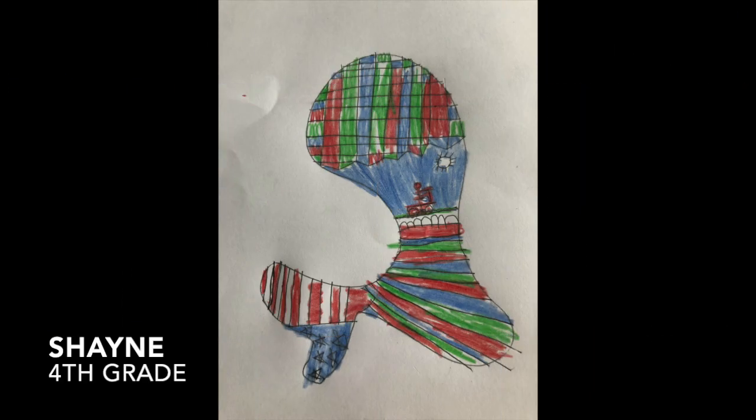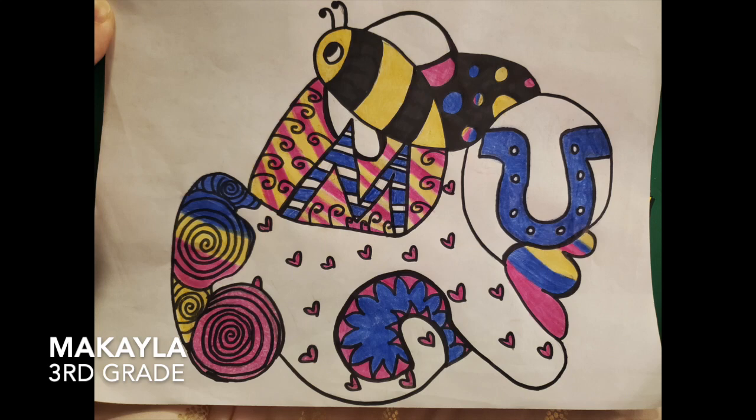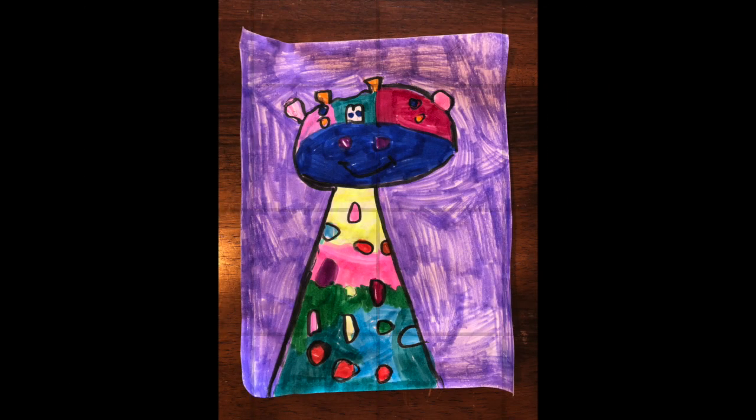Shane in 4th grade sent me a creative curvy doodle, and I love how you used the American flag on that bottom left corner as part of your unique patterns. McHale in 3rd grade also did a creative curvy doodle. I love the imagery you used, and I love the combination of blue, yellow, and pink as your color scheme.